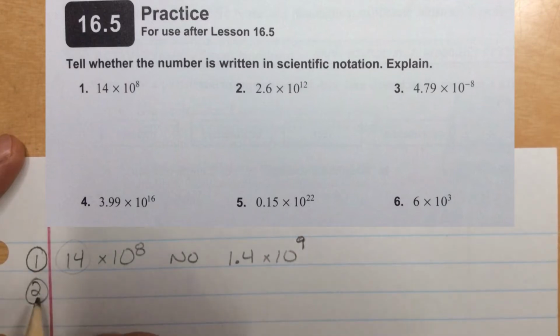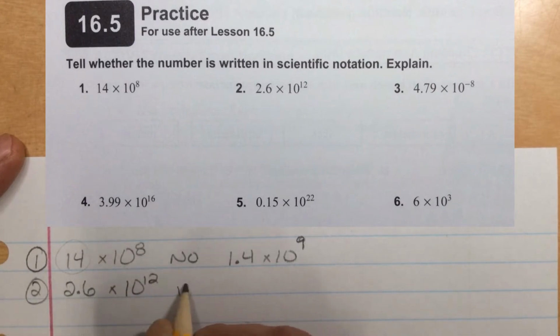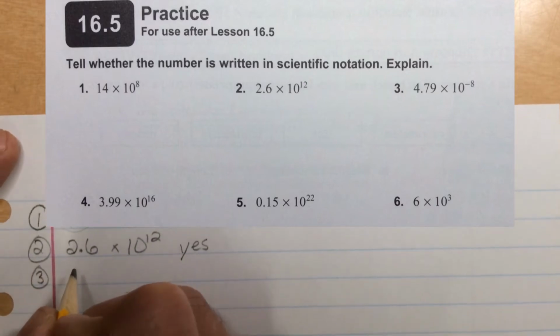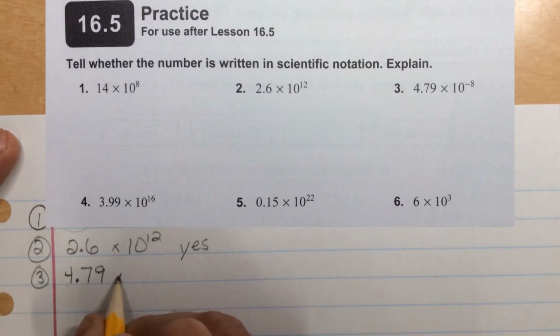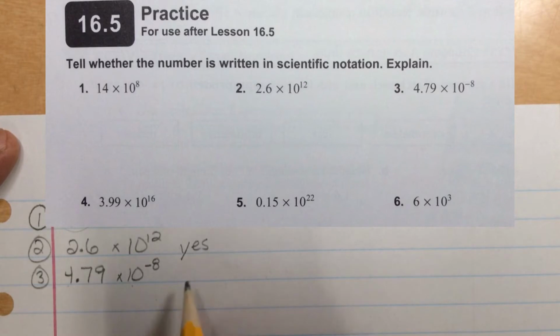For number 2, we have 2.6, so that's good so far, times 10 to the 12th, that's a yes. Everything works out well there. This is one digit in front of the decimal, and this is okay right here, 10 to some power. For number 3, we have 4.79. So that's okay. One digit is in front of the decimal, times 10 to the negative 8. And that's okay, 10 to some power. So that is also a yes.